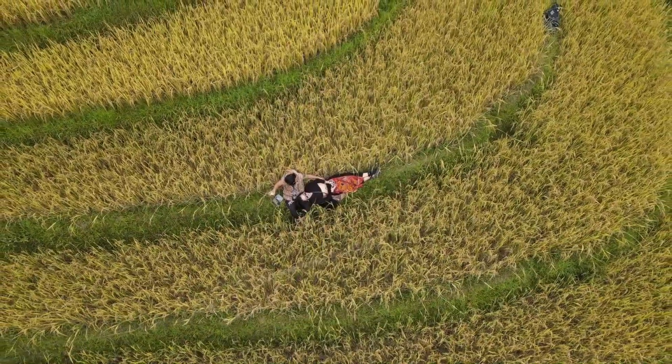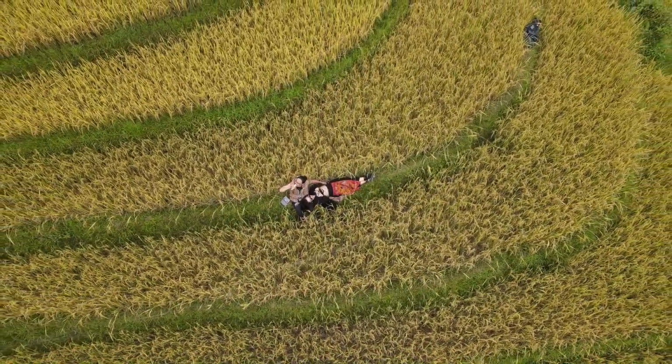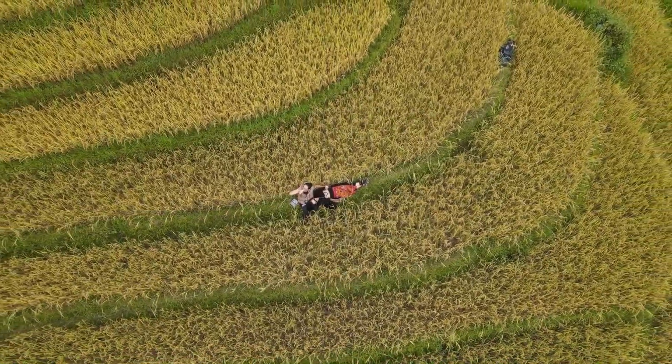Machine learning isn't just for scientists. Now it's helping farmers grow a better future, one field at a time.